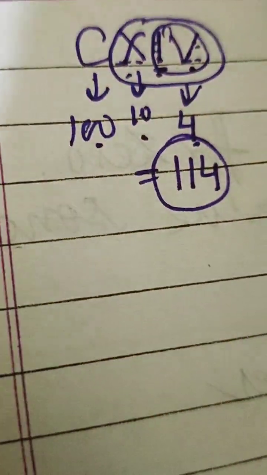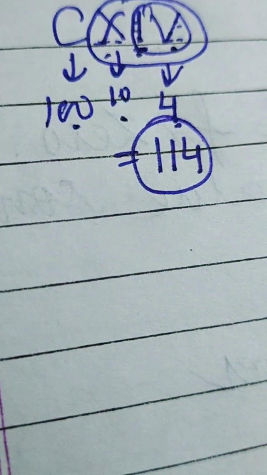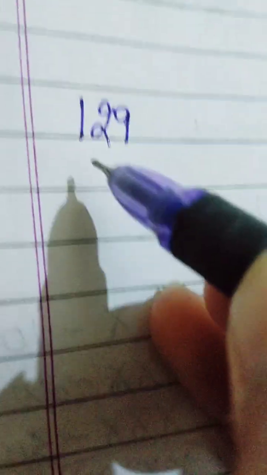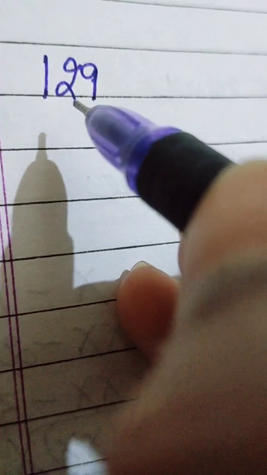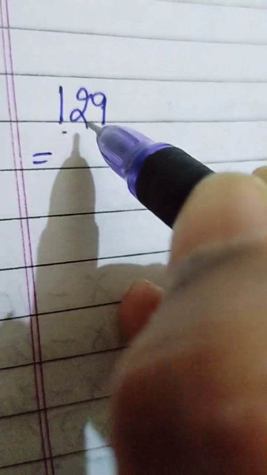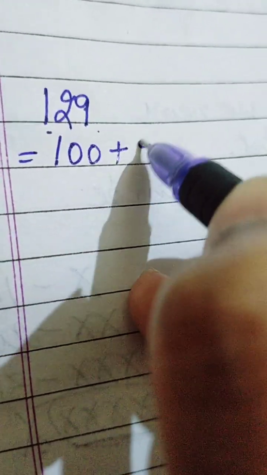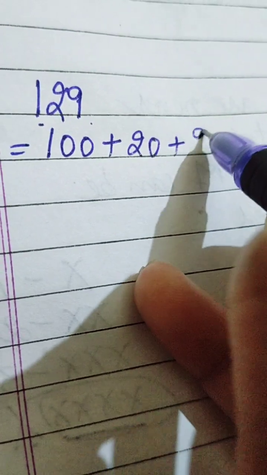Now we will do some examples relating to writing Roman numerals for the Hindu Arabic numerals. As one question is there, 129. So first of all we will write the expanded form of 129. This is 100 plus 20 plus 9.